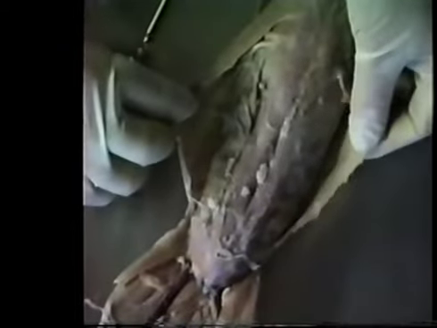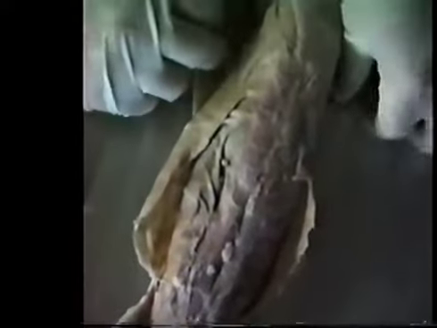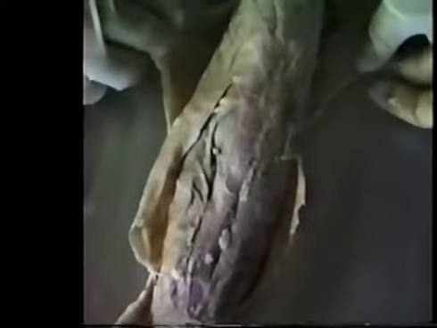This muscle and this muscle are the external oblique muscles. Don't confuse them with the latissimus dorsi. Latissimus dorsi are up much higher. Here are the latissimus dorsi muscles.